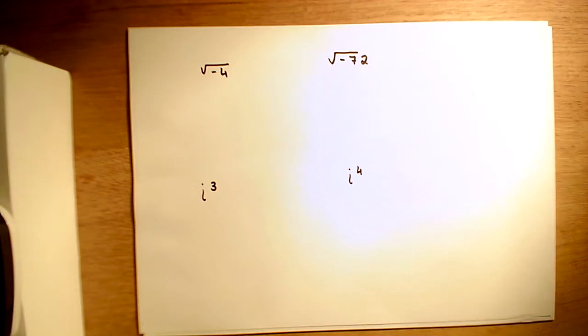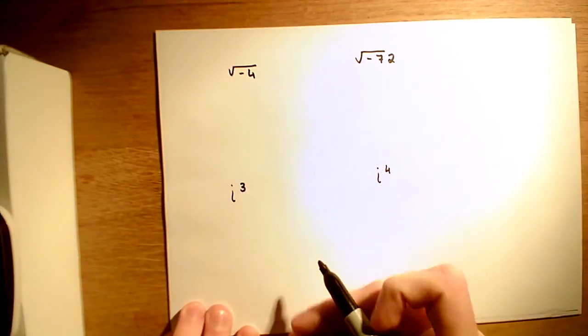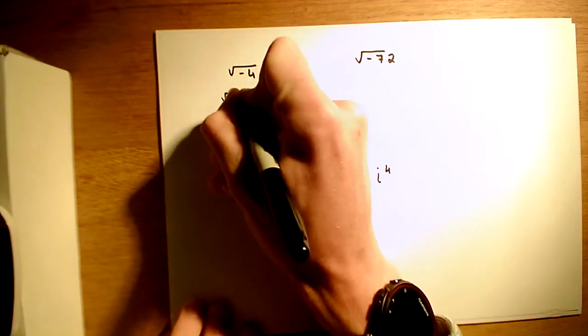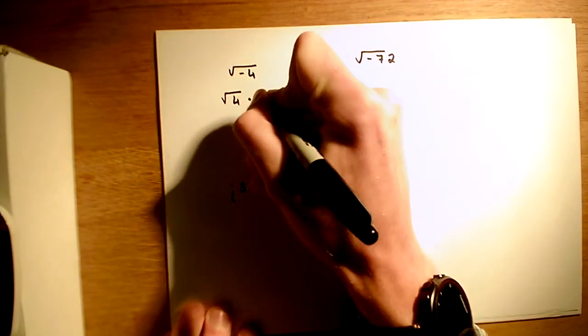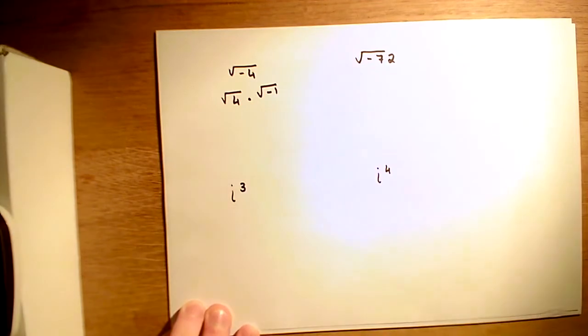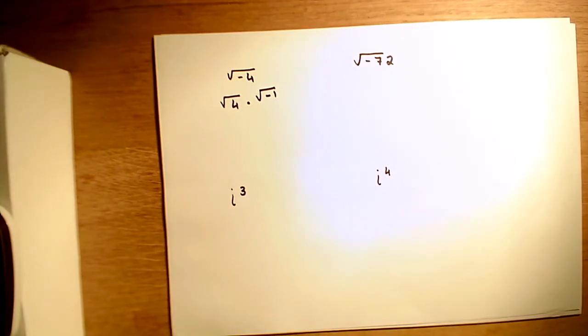We're just going to consider these things briefly here. We're not going to dwell too long on them. What we're trying to look at here is, up top, the square root of minus 4 and the square root of minus 72. Is there any way to write these in terms of i? That's what we're going to think about right now. Well, there is. We could break up the square root of negative 4 into the square root of negative 4 times the square root of negative 1, because when we multiply these two things out, we finish with the square root of minus 4.